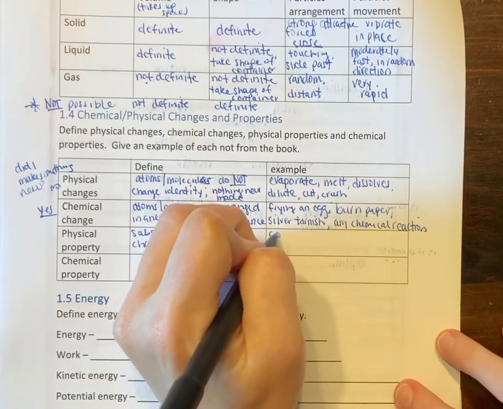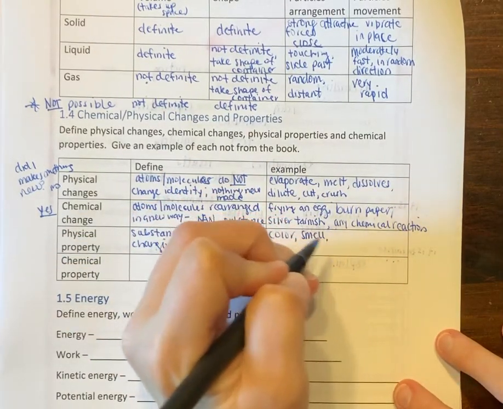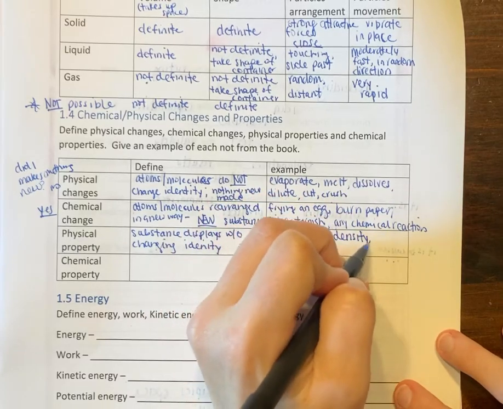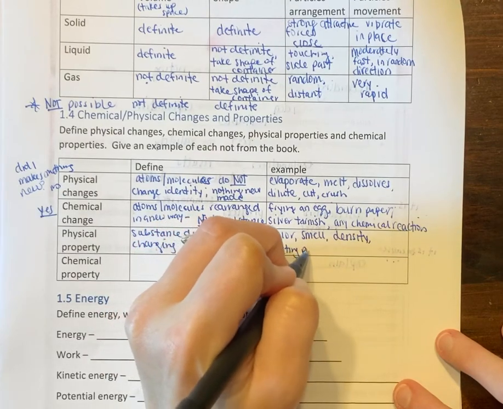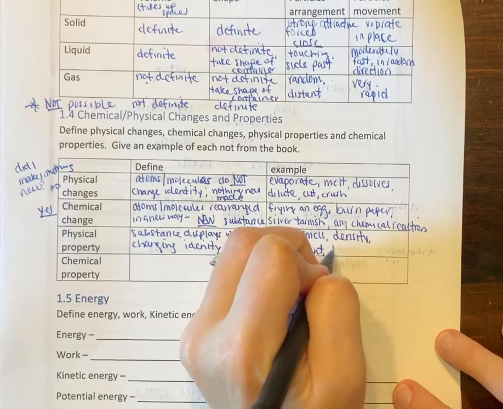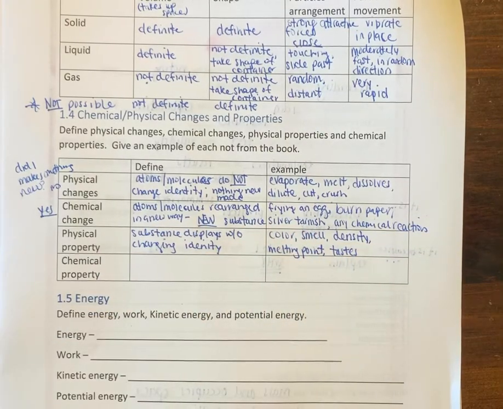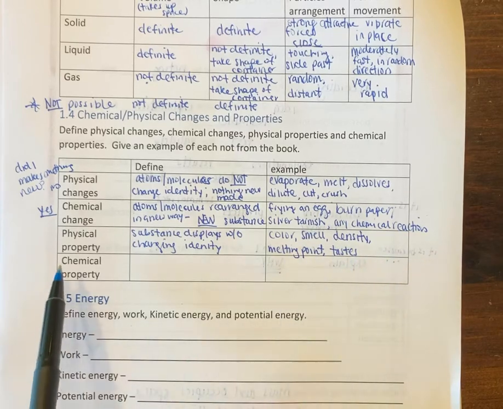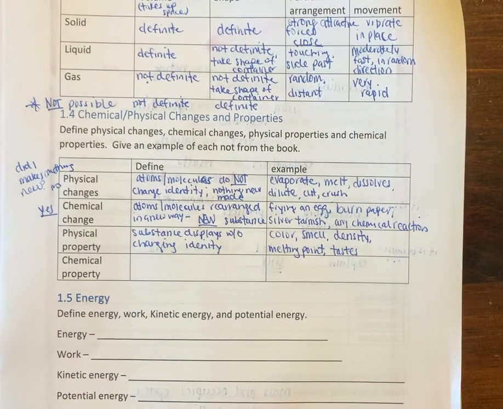So color, smell, density, melting point or boiling point, and how something tastes. You can observe all of those without changing substances.